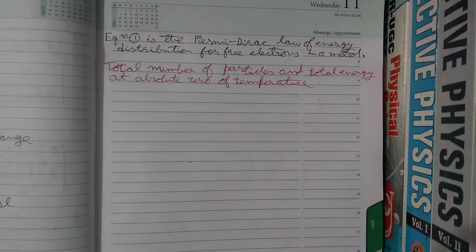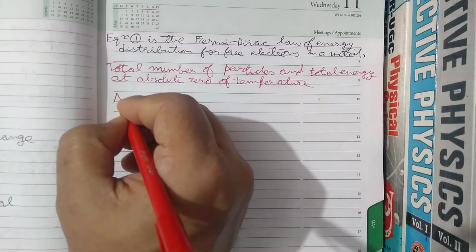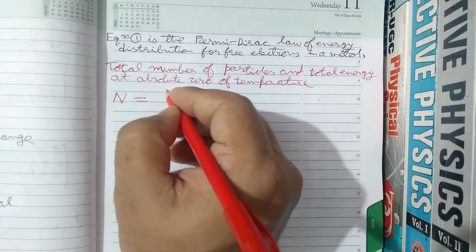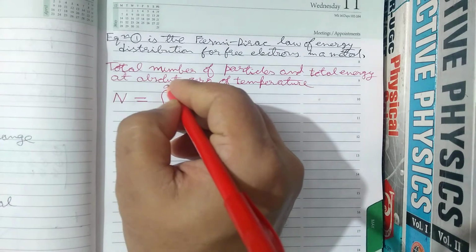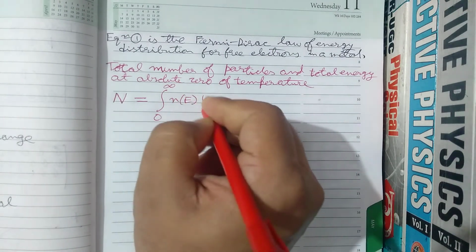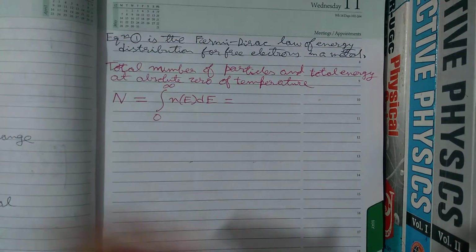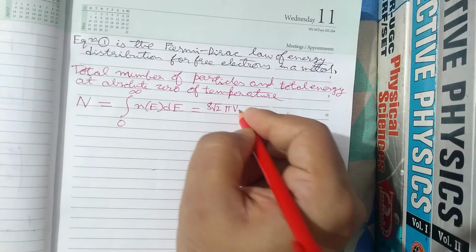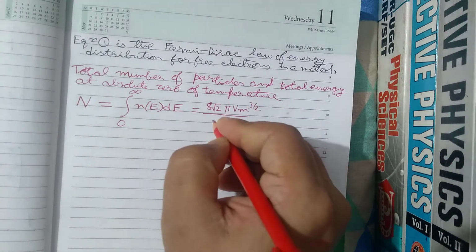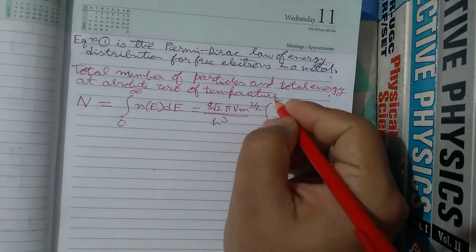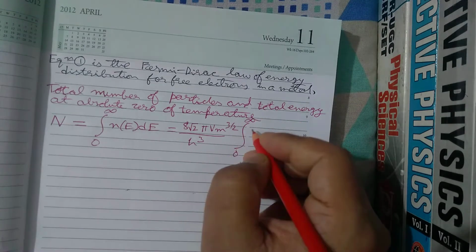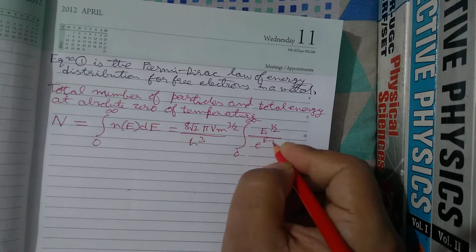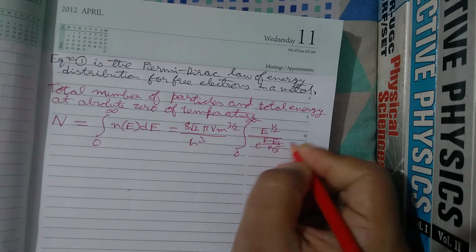So N will be what? N is the integration from 0 to infinity of N(E)dE. This will be 8 root 2 pi V m to the power 3 by 2 by h cube into the integral from 0 to infinity of E to the power of half by e to the power of (E minus EF) by kBT, into dE.